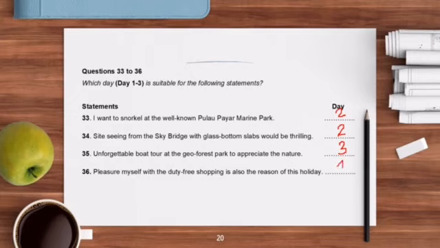Okay, day 1. So you don't have to spell the answers. You just write the numbers, number 1, 2, or 3. So I hope that all of you managed to get 4 over 4. Okay, very good.